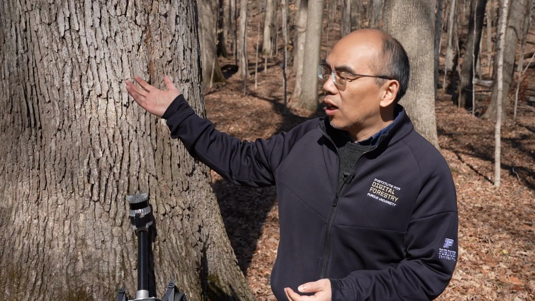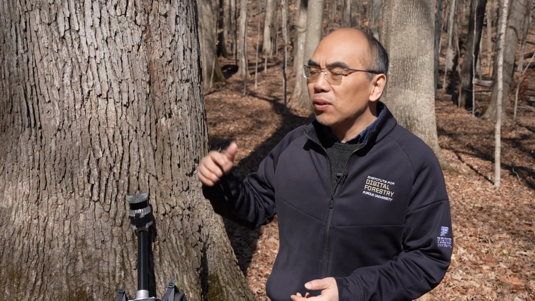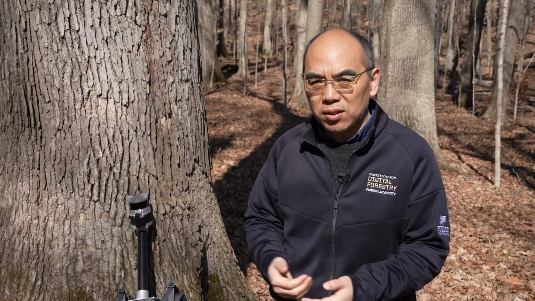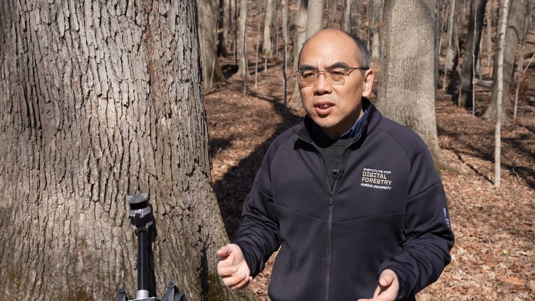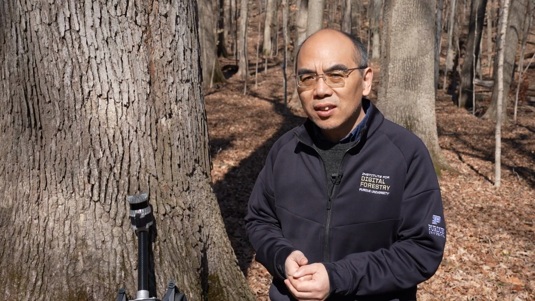Well, forests provide us lots of essential services, like the oxygen that we breathe, the beauty that we see, and the timber that we use. Traditionally, forest management is based on data that is collected in a manual fashion, and so we often lack data for decision making.